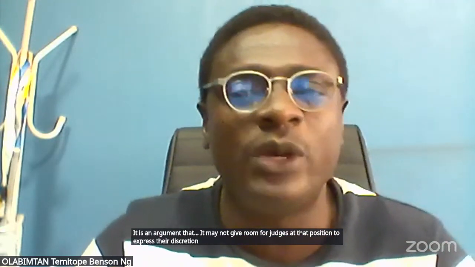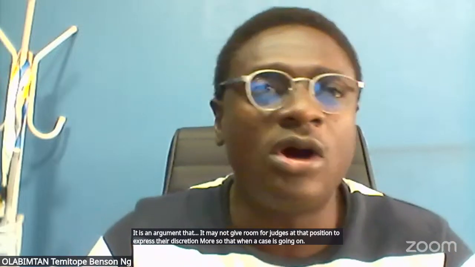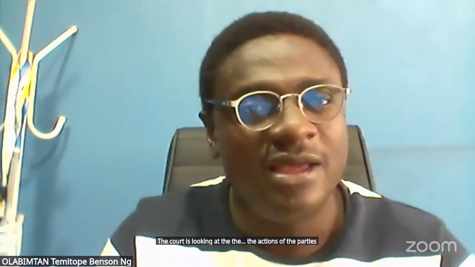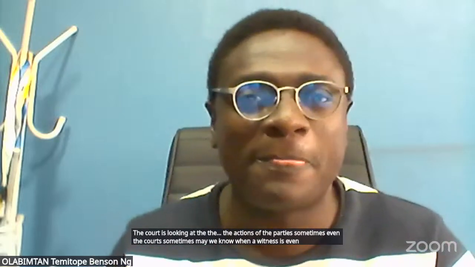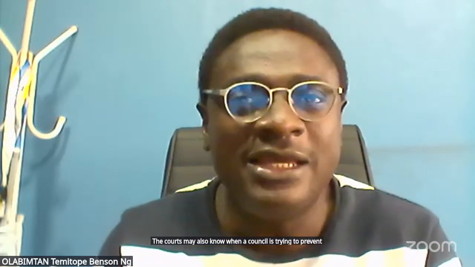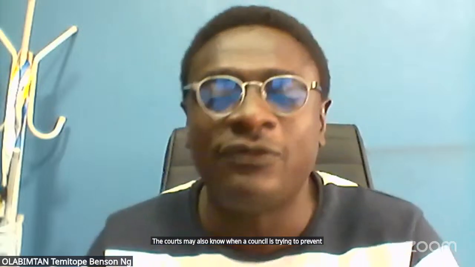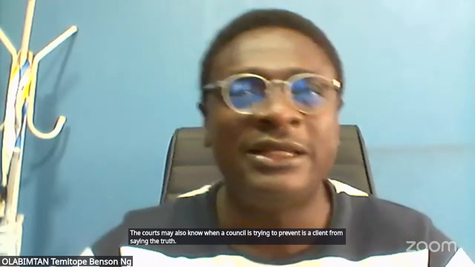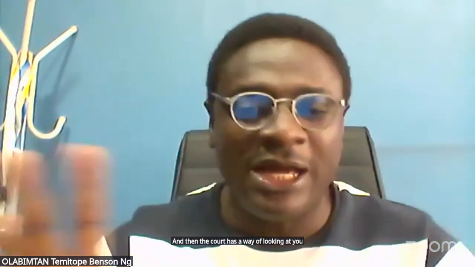More so, when a case is going on, the court is looking at the actions of the parties. Sometimes the courts may even know when a witness is telling a lie. The court may also know when a counsel is trying to prevent his client from saying the truth. And the court has a way of looking at the countenance of everyone.